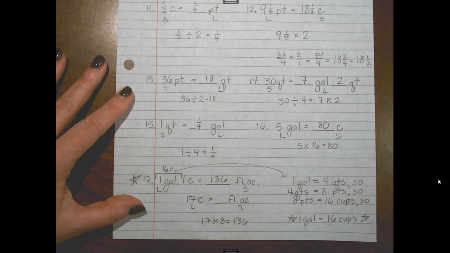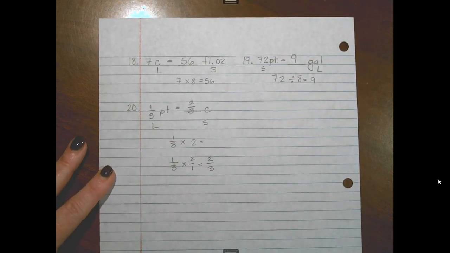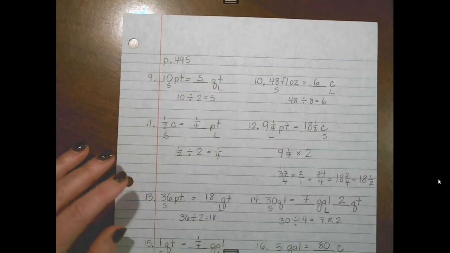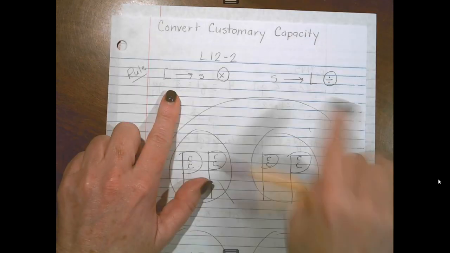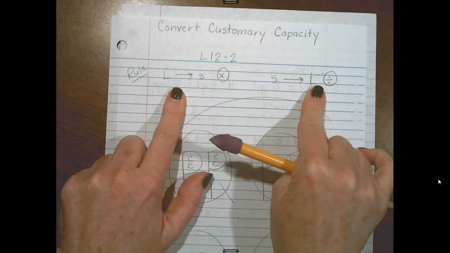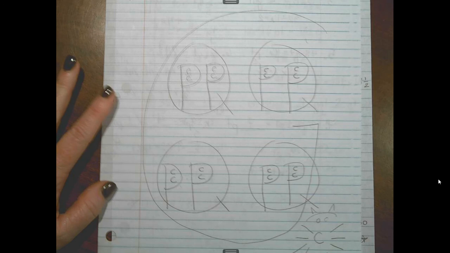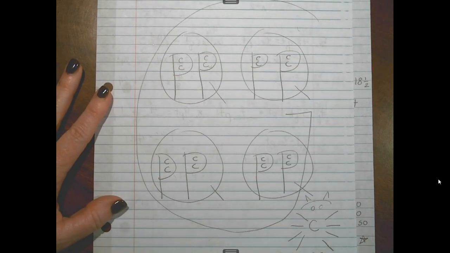All right, I've got a couple more. So if you're looking at this one, pause it because I'm going to show the solutions for 18 through 20. All right, so again, you've got to know that when you are converting, you've got to know whether you're moving from smaller to larger or larger to smaller units and what operation we use. You've got to know the unit rate. So your little story of Gallonland will help you with the unit rates.